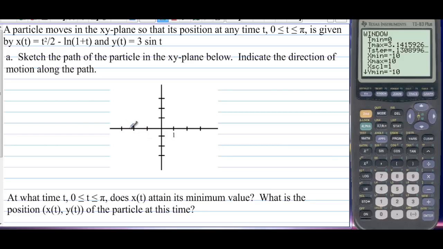Looks like I have negative 3 to 3 set up for this. Let's try, how about negative 4 to 4? 1 by 1s is fine. And then maybe we go negative 4 to 4 on the y's. And if this doesn't fit, we'll just change it so that it will fit. Let's hit graph. And that's slow enough so that I saw that the path started here and then looped around.